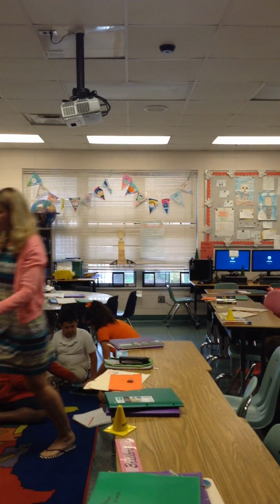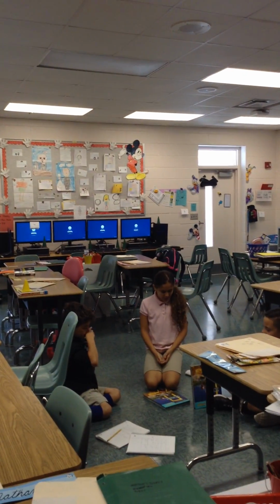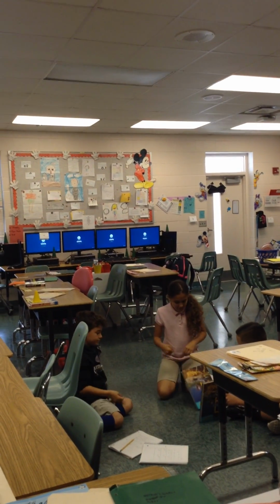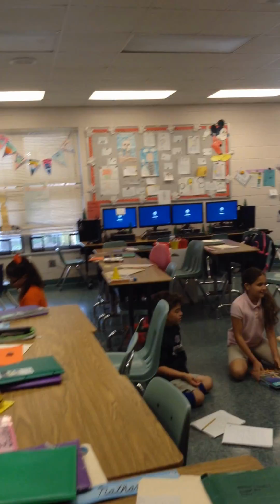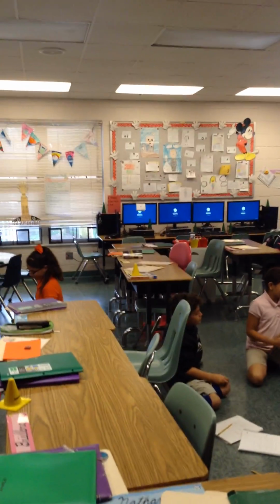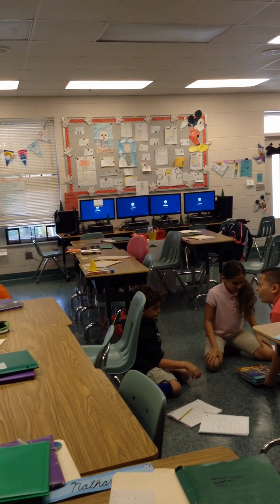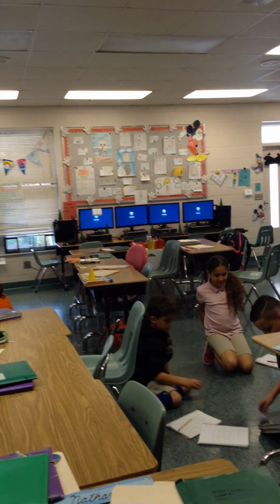What are you guys deciding? Joanny, watch your fingers. Luna, does your group have a ramp? No. Okay. Make sure you measure your distance and record the distance from the same place every time. And you put them one on top of the other.